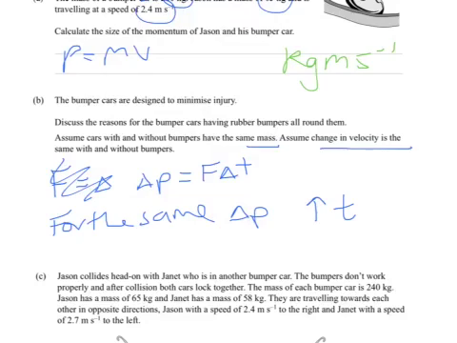If you have an increased time, that means you're going to have a decreased instantaneous force if you have the rubber bumper, which means you would have less injury for the one that experiences lower overall forces. Same change of momentum, but one of them has a longer time of impact, which sounds a little bit counterintuitive. If you're taking part in a collision that takes longer, you'd think there's more chance of impact, but if it takes longer for the same change of momentum, you'll have lesser overall forces, and therefore lesser injuries. Anyway, we'll move on.